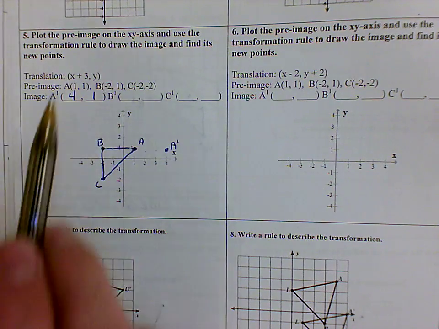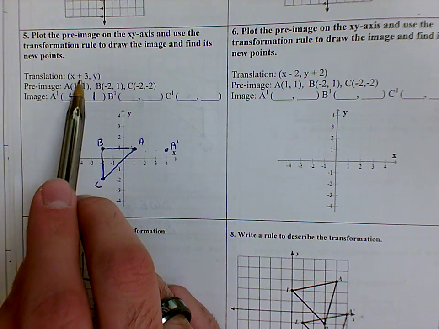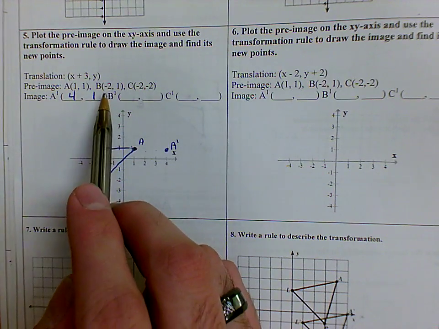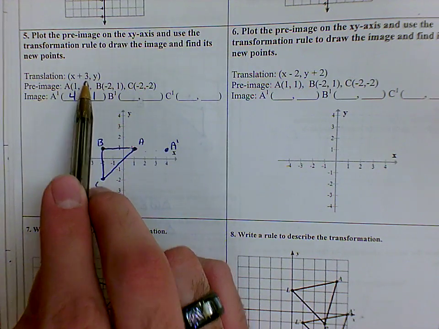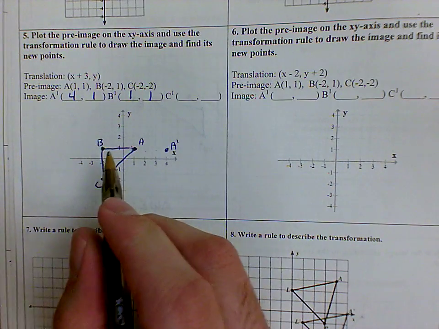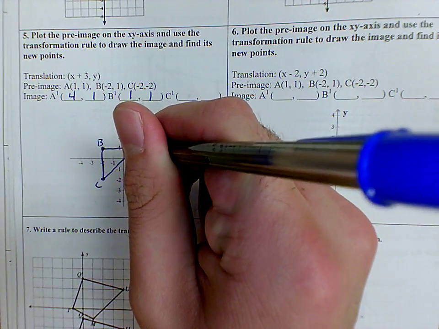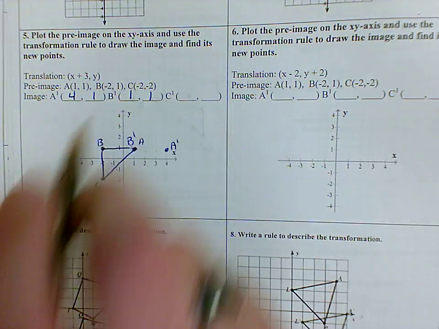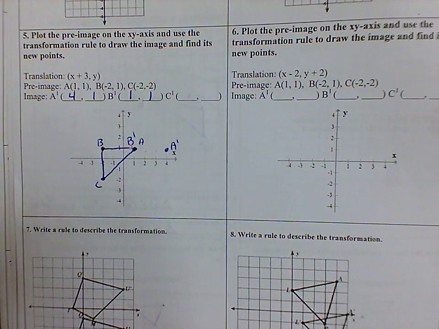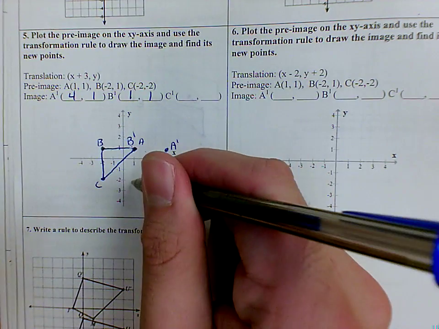You can also do it algebraically. If this is (x, y) and I want to take x plus 3, notice that 1 plus 3 is going to be 4. Looking at B, -2 plus 3 is 1, so my new coordinate for B prime is going to be (1, 1), right here. We can also look at it as moving over to the right 3, 1, 2, 3. And my C prime is going to move to the right 3, 1, 2, 3.